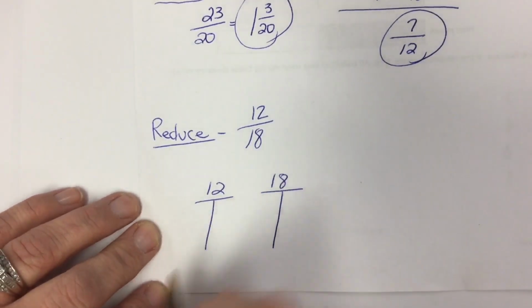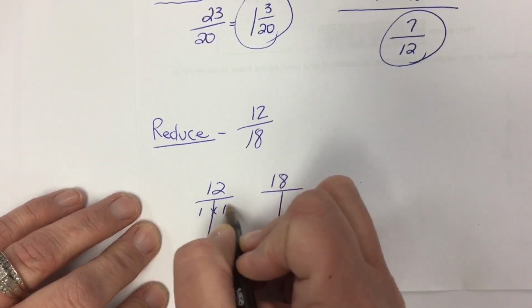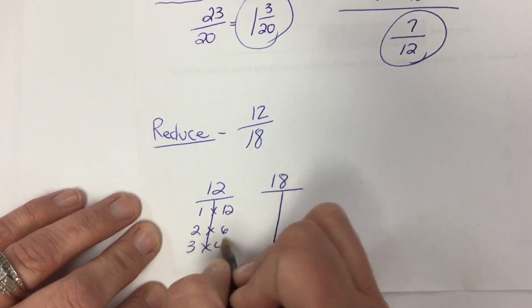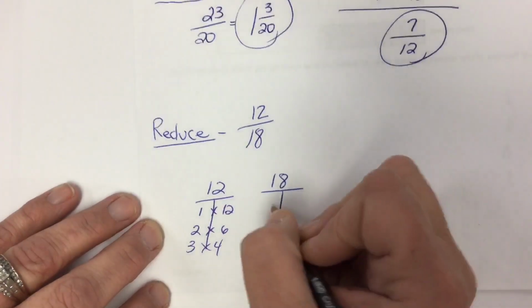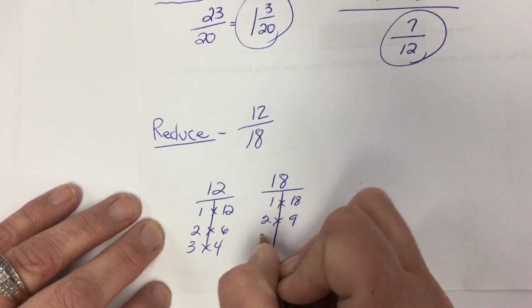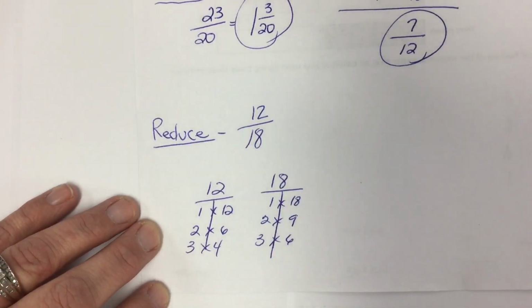We're going to list all the factors. That means what times what equals the number on top. 1 times 12, 2 times 6, 3 times 4, all equal 12. 1 times 18, 2 times 9, 3 times 6, all equal 18.